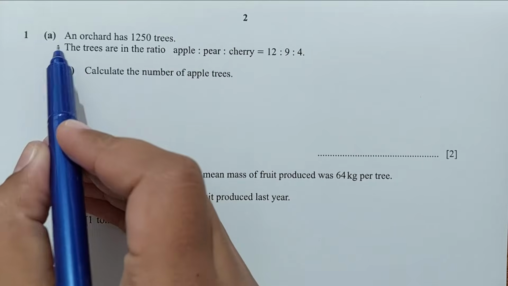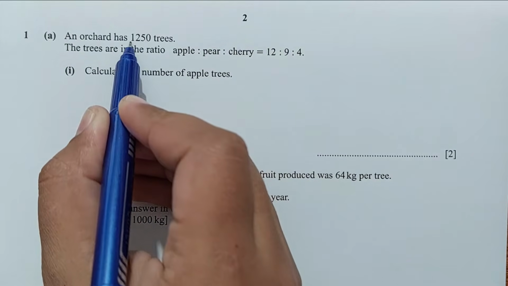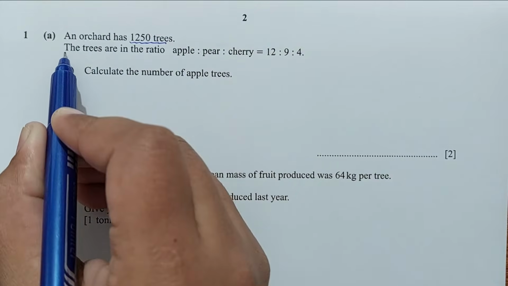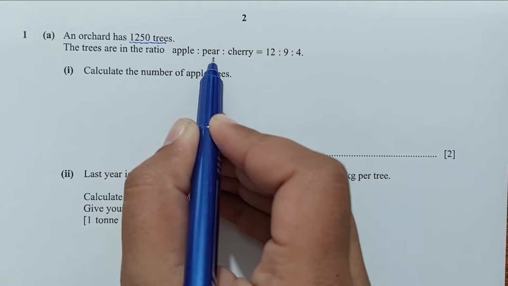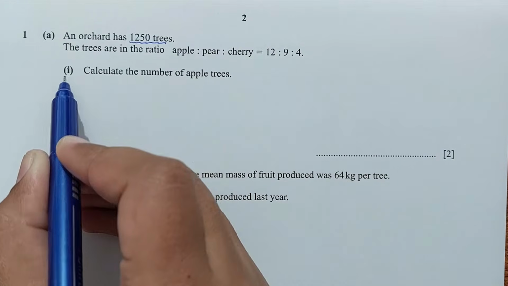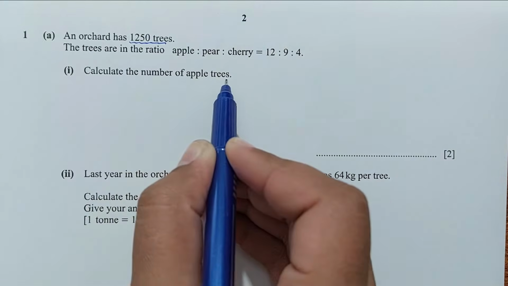Question number 1, an orchard has 1250 trees. The trees are in the ratio apple, pear, cherry of 12, 9 and 4. Part 1, calculate the number of apple trees.